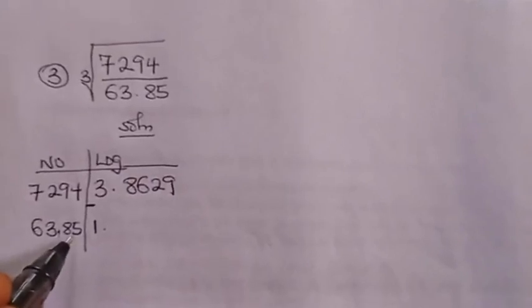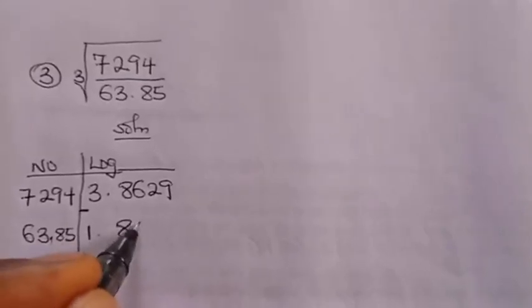Checking for 72 under 9, difference of 4, we have 8, 6, 2, 9. Also 63 under 8, difference of 5, we have 8, 0, 5, 1.